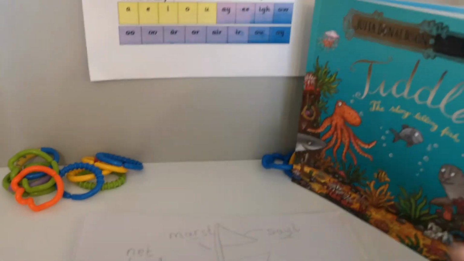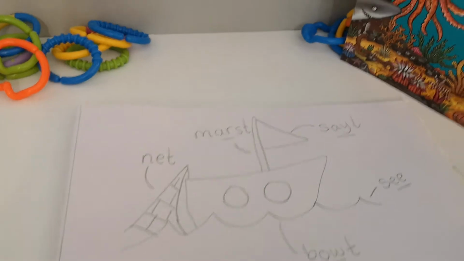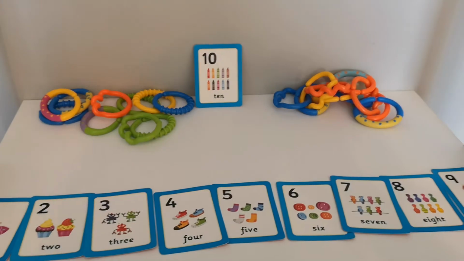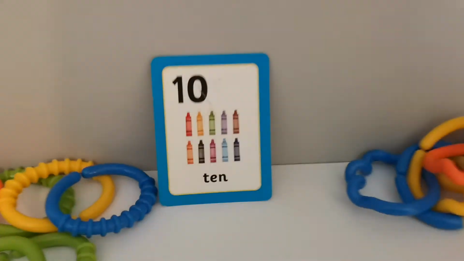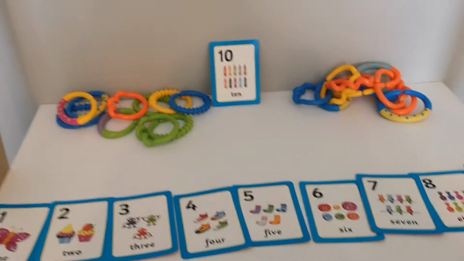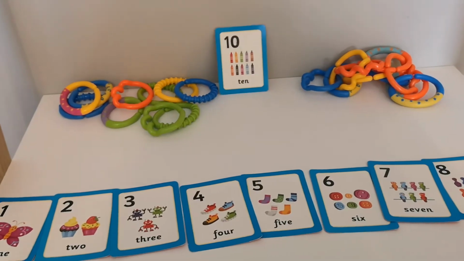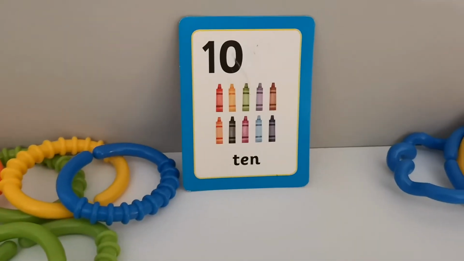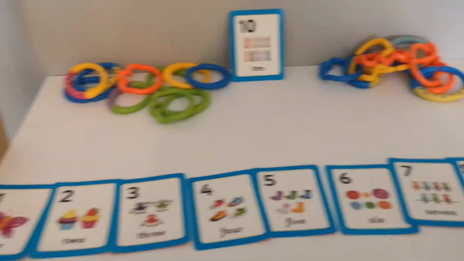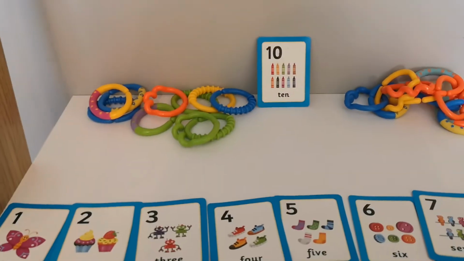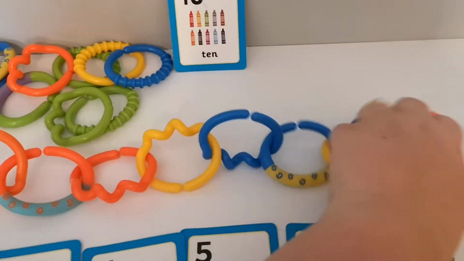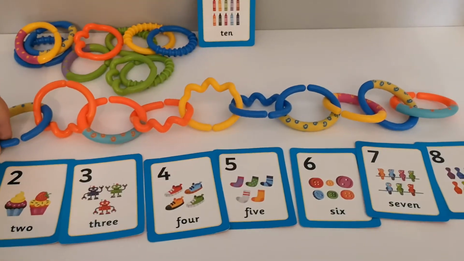So we've drawn our boat from Tiddler. Now, moving on, we're going to be doing some number bonds to 10. Okay, well done everyone. So we are trying to make 10. And we call it number bonds, or you could call it number families as well, is we're thinking about all the different ways that we can make 10. And there's a special relationship between our numbers to help them make 10. So here I've got 10 already. Just line those up there. So, got 10 there.